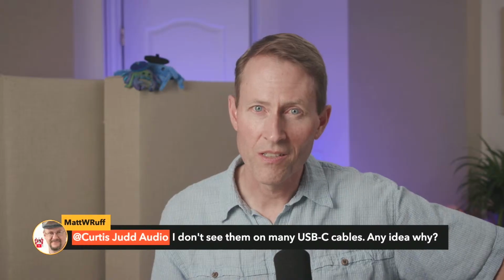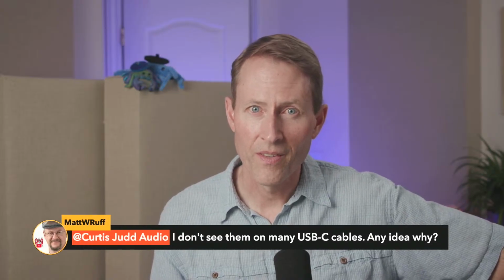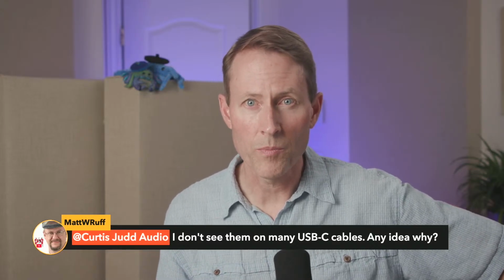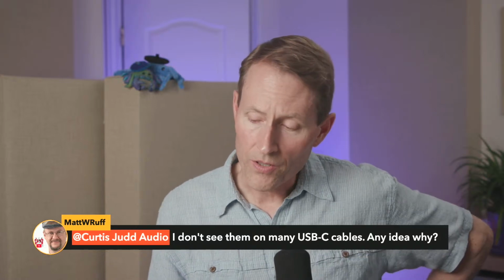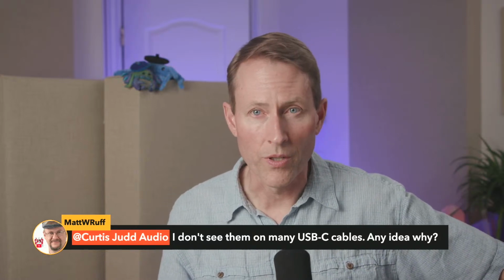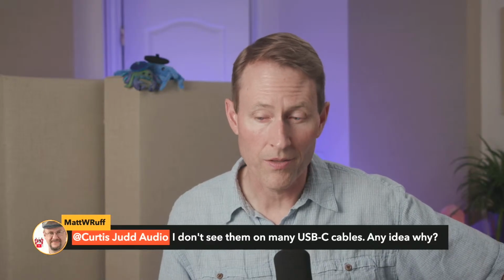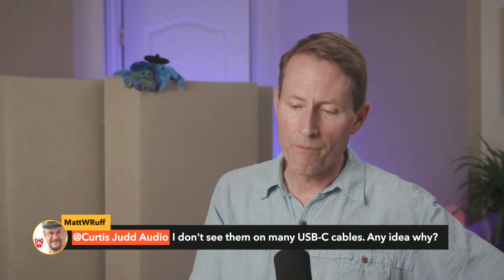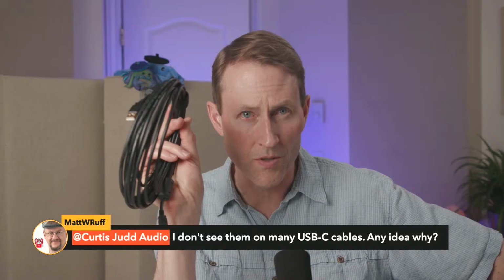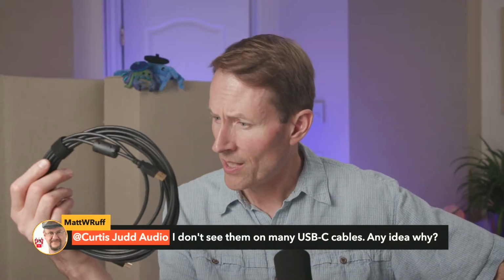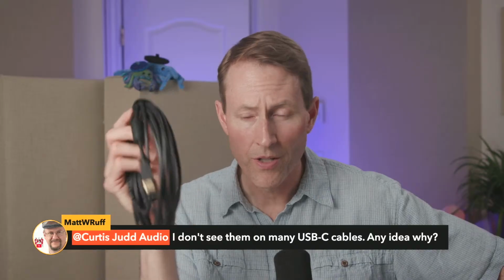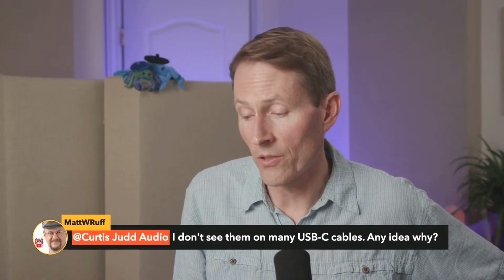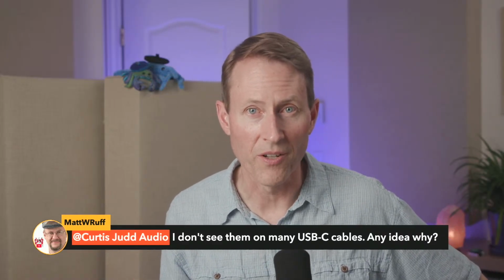Now, I don't know that I've seen a lot of these. I don't see a lot of these on lav cables, and Matt actually here notes, I don't see them on many USB-C cables. Any idea why? Well, first of all, a lot of USB-C cables are relatively short, and it increases the cost. It makes them a little more bulky. I think people try to avoid using them if they can. But because I was running a longer cable, you can see this USB-C cable is quite long, I think it's 3 meters, maybe 4 meters, I needed a longer lead, so in practical terms, that's why we ended up with the ferrite beads on there.